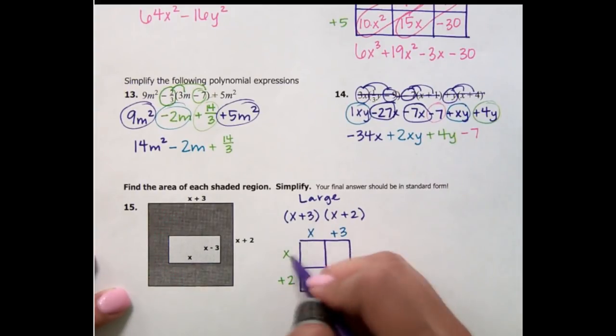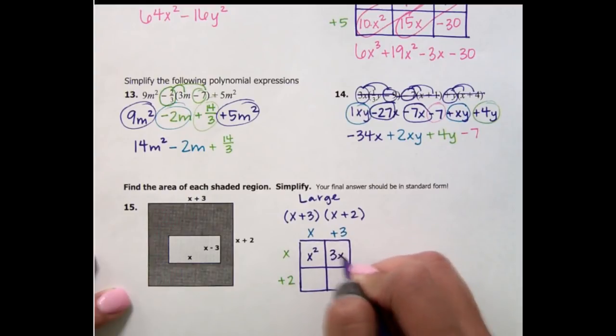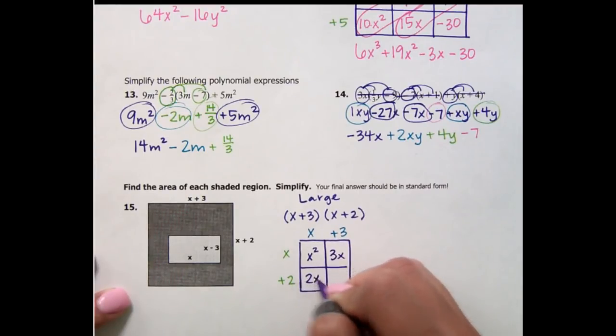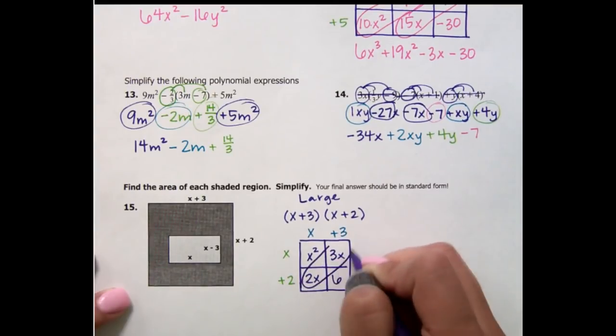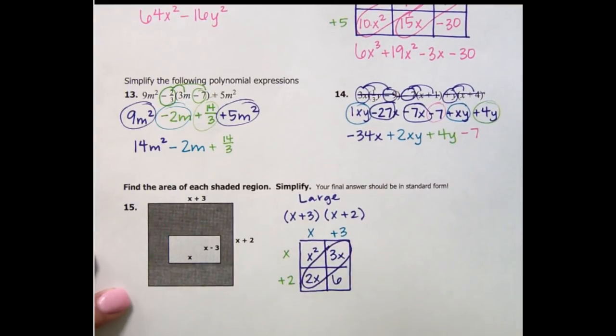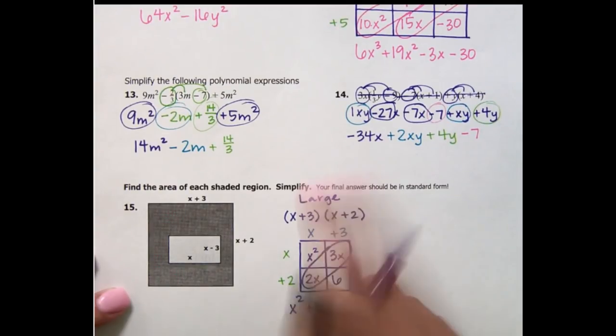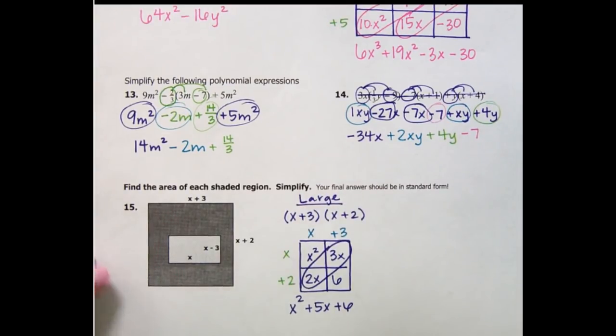So I fill in my box, x times x, x squared. x times 3, 3x. x times 2, 2x. 2 times 3, 6. Like terms are diagonal from each other. So I end up with x squared, 3x plus 2x is 5x, plus 6. So that's the area of the large rectangle.